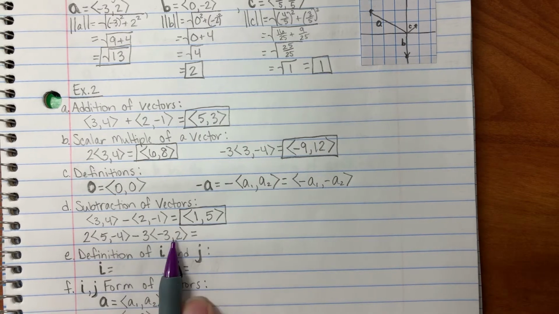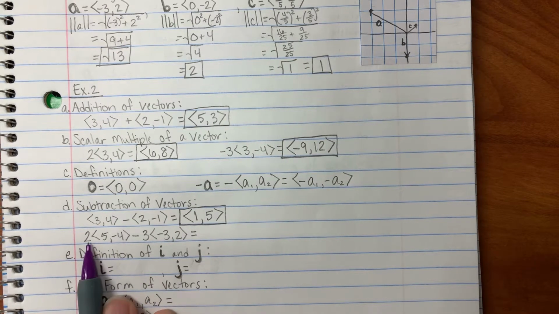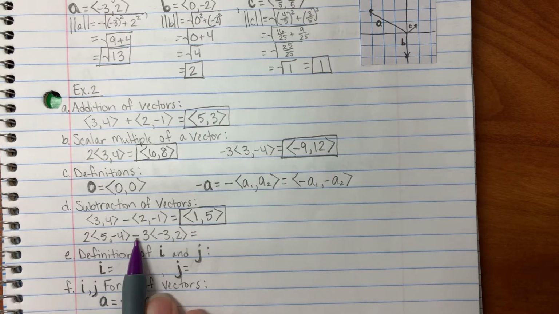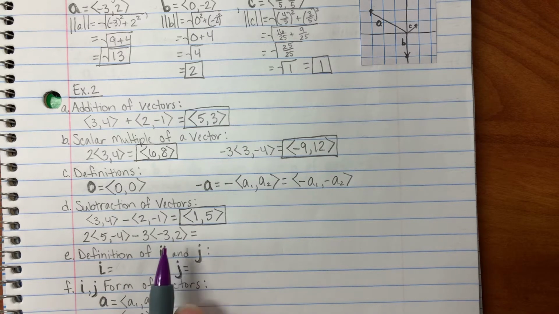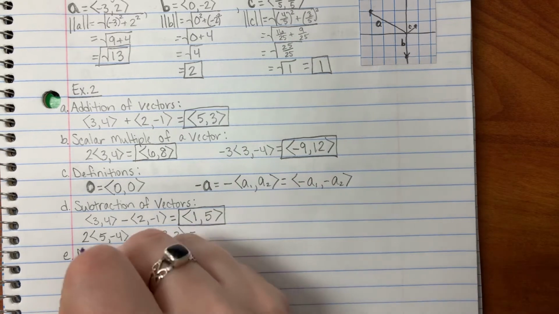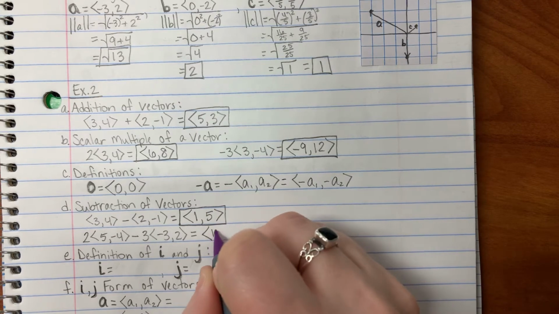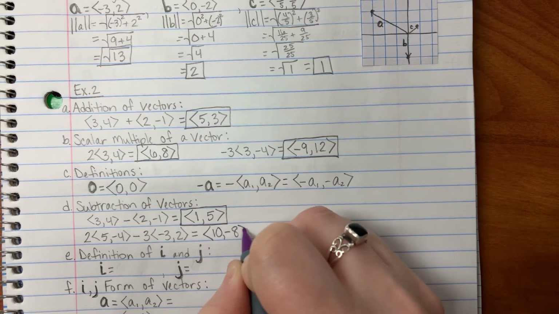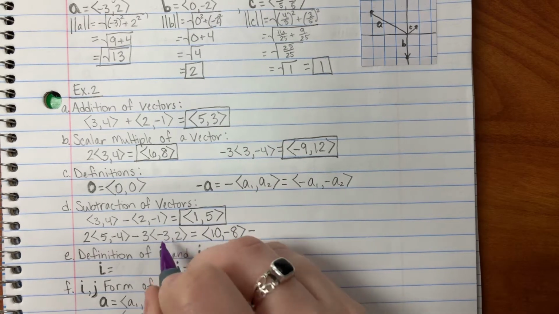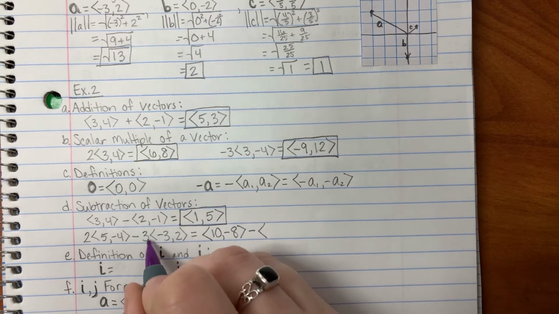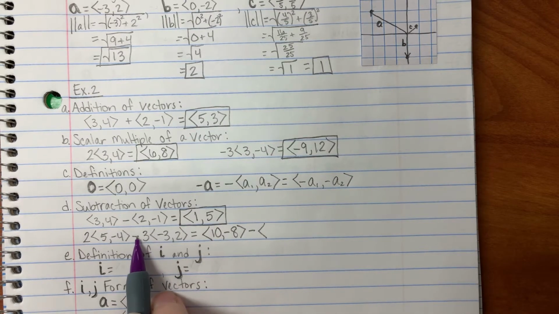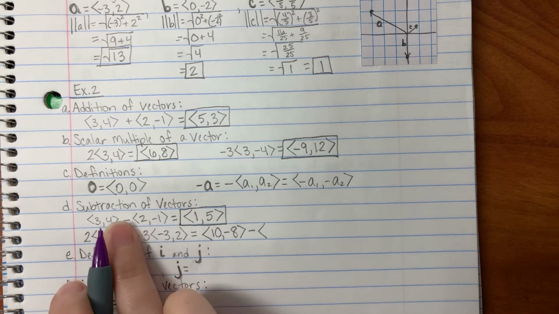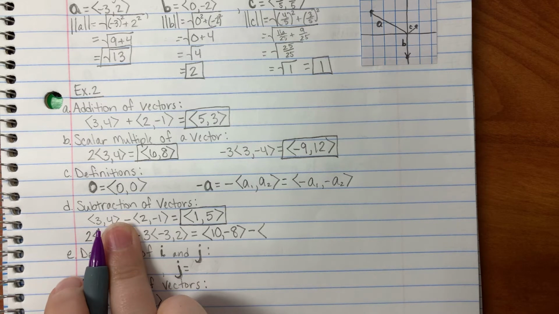Now this one got a little more complicated. This one says, what if I have 2 times this minus 3 times this? So the first thing I would do is multiply. So this one would be 10 and negative 8 minus this one would be a, so I did not distribute through my negative. I'm going to leave that alone. I'm just going to take 3 times those things first.